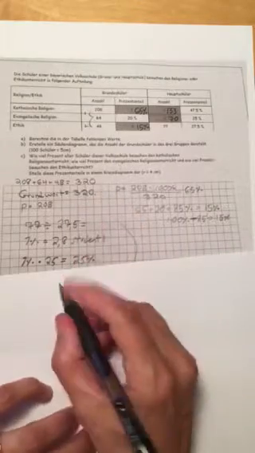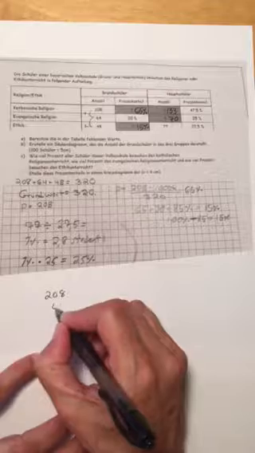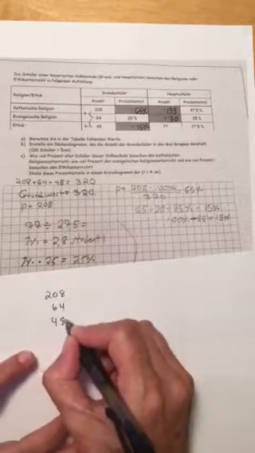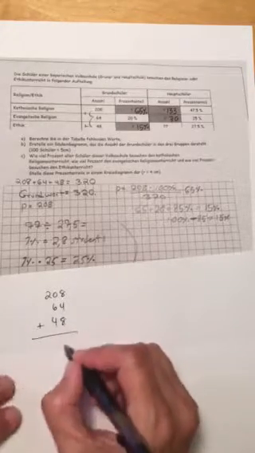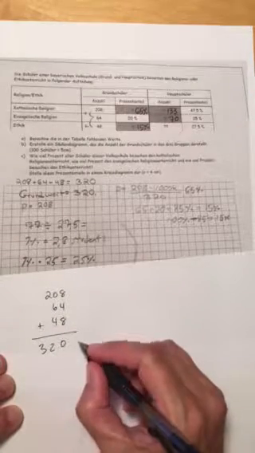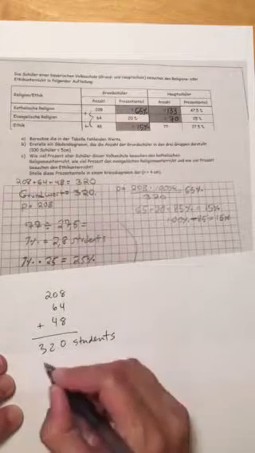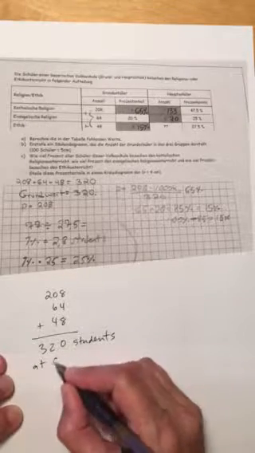So we would just add those up. So we'd say 208 plus 64 plus 48, so 320 students total at the Grundschule.